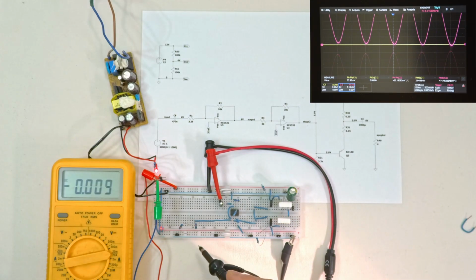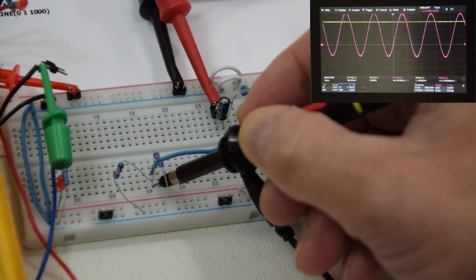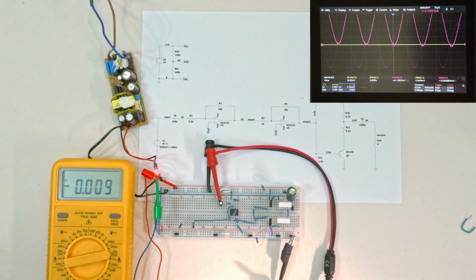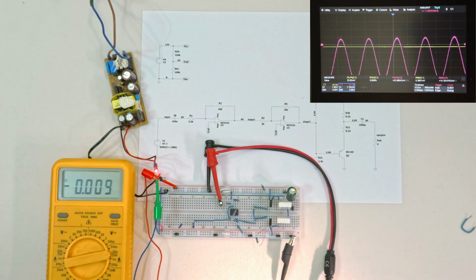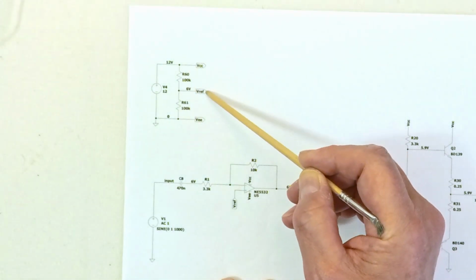Let's check the reference voltage. Wow, this is very unstable and absolutely unusable as a reference. This problem is the first that needs fixing, I guess. So the reference voltage is the problem.